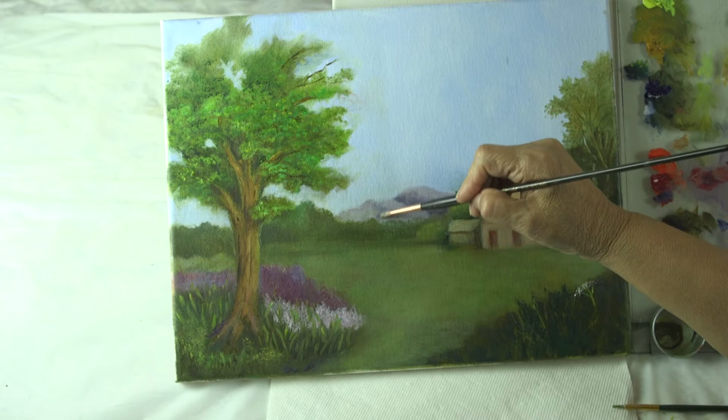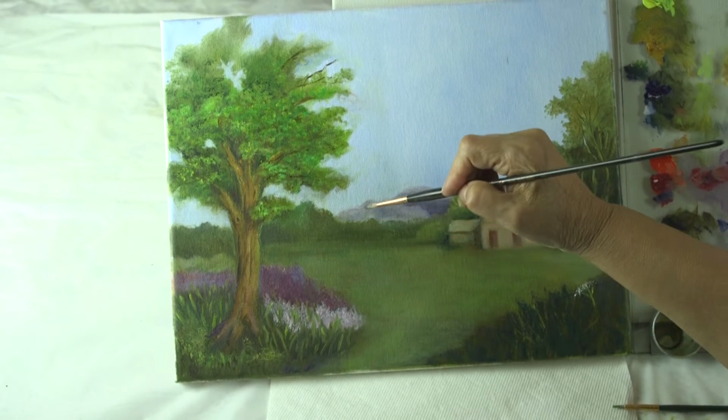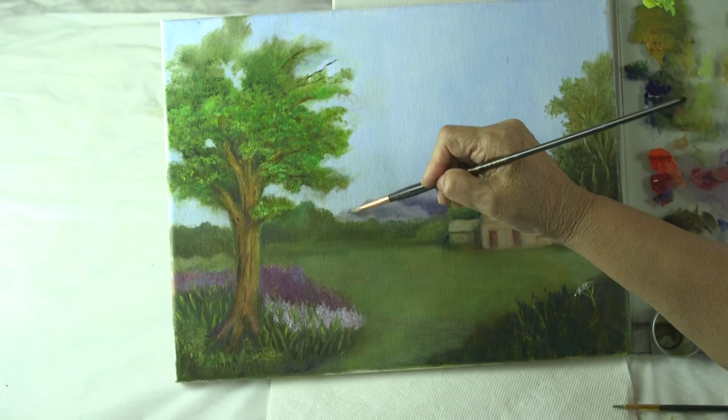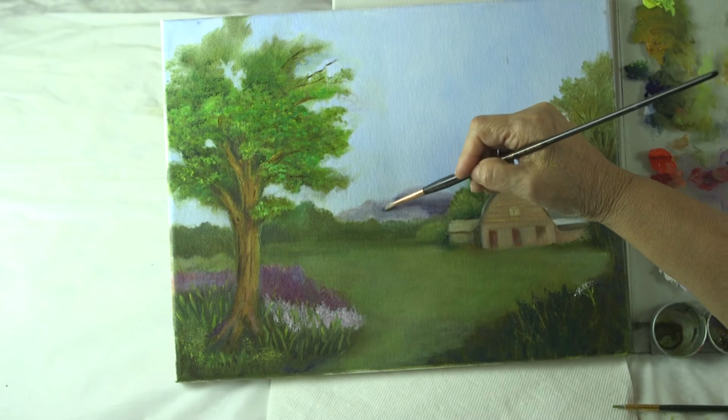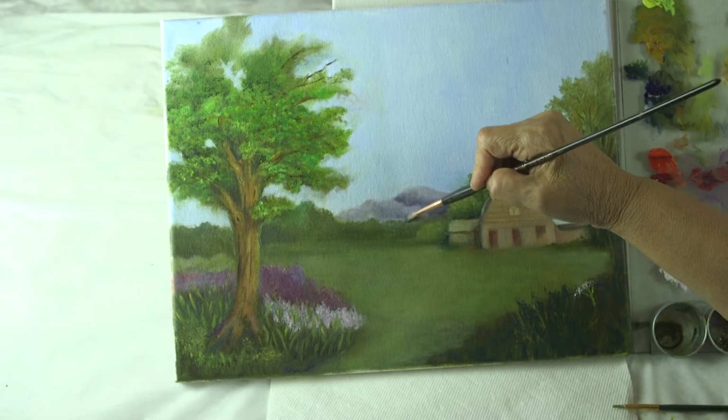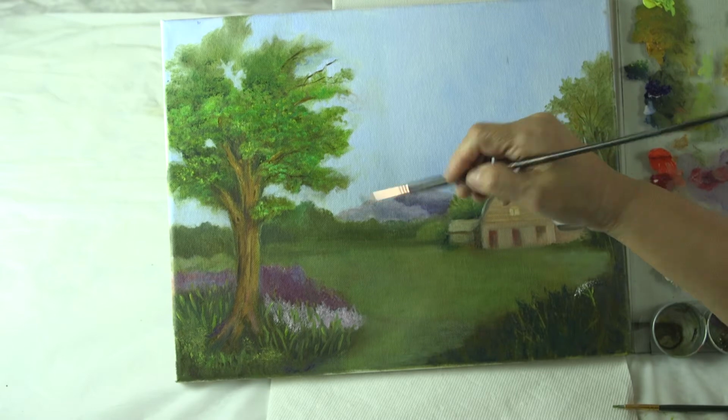And like I said, this is possibly our last go at the painting. It's coming towards the end.